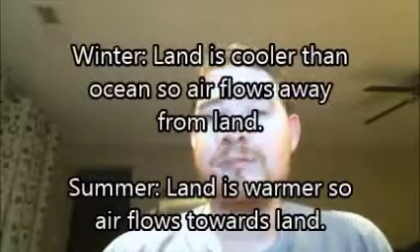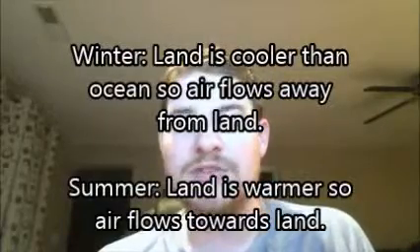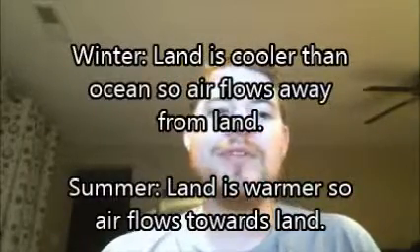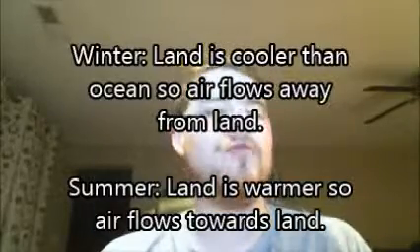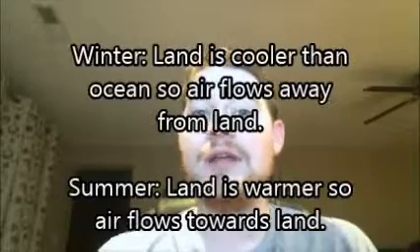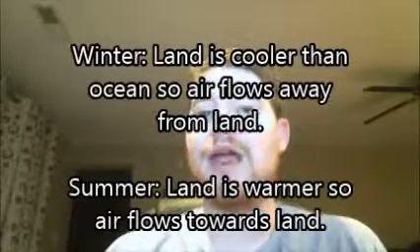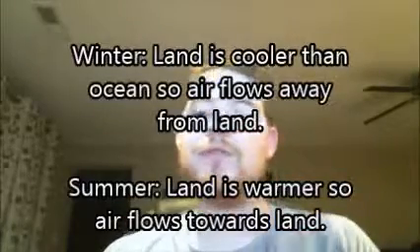Now the seasons and how they affect winds, these are more of what we're going to be dealing with. In the winter, obviously, the land is going to be cooler. We get our colder temperatures. So what happens is that the air kind of flows away from the land. It's going to go to wherever the nearest bodies of water are, because the water is still going to be absorbing more sunlight than the land does at this point. The land's going to be a little bit cooler. So the airflow is going to flow away from the land.